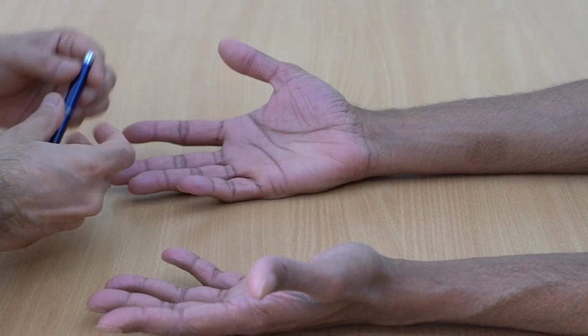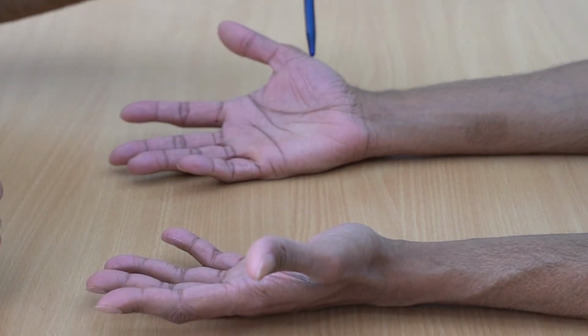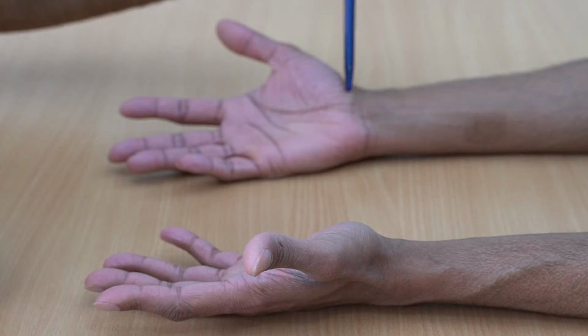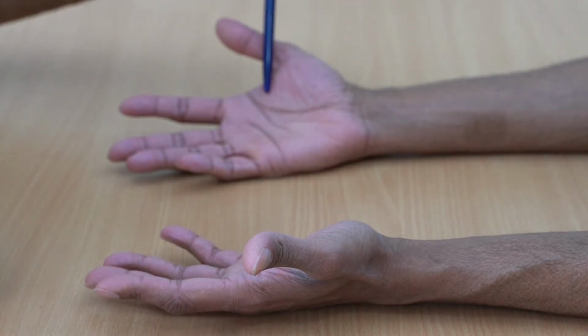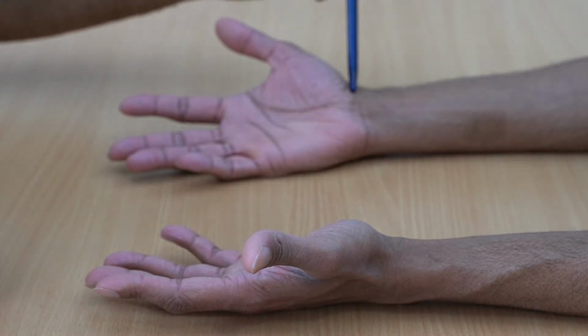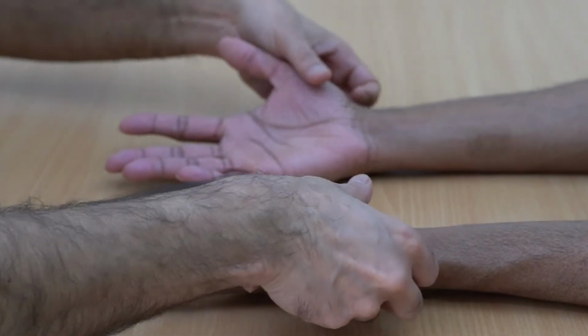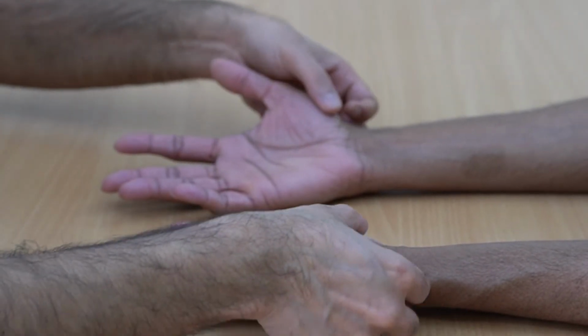We then look for the thenar eminence muscle bulk. So in severe carpal tunnel syndrome, there is loss of this muscle bulk and wasting of the muscle. So it's important to pick this up. And I'm going to compare it to the other side and see if there is any difference between the two.